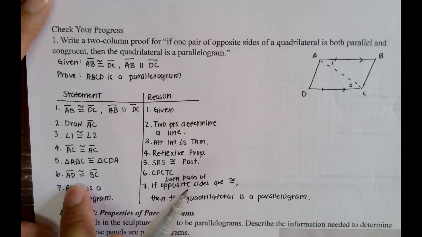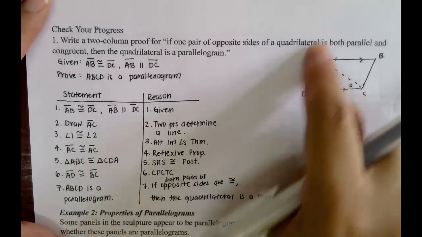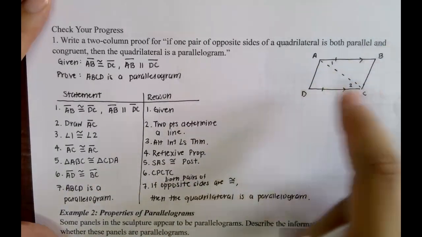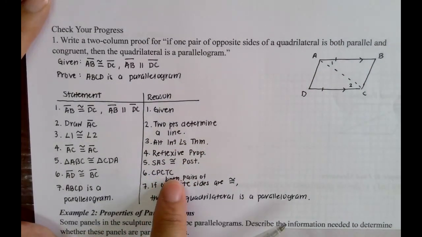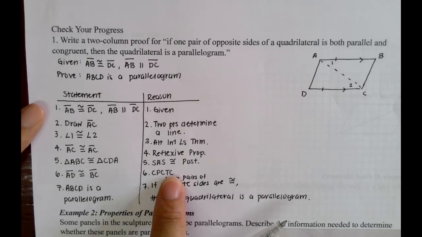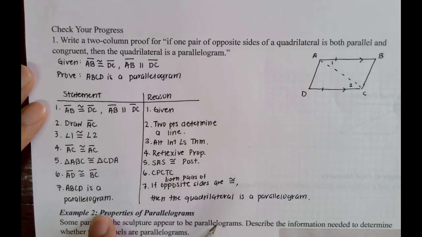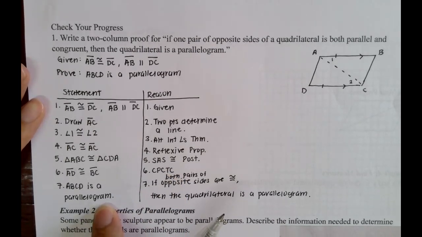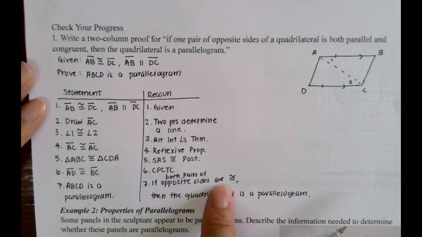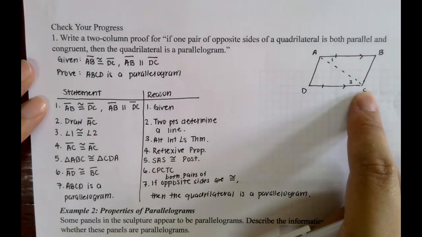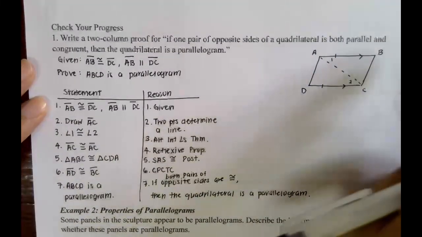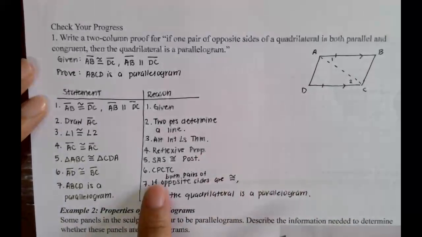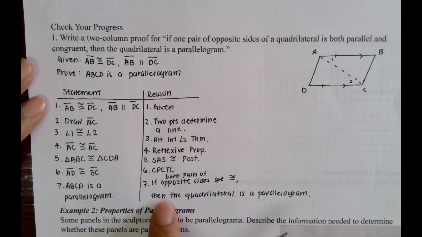Okay. Then, as a result, I can say that AD is congruent to BC because if the triangles are congruent, then corresponding parts of the congruent triangles have to be congruent. And then after that, ABCD has to be a parallelogram because if both pairs of opposite sides are congruent, right? AB is congruent to DC, that was given to us, and now using CPCTC, I just proved that AD is congruent to BC. If both pairs of opposite sides are congruent, then the quadrilateral is a parallelogram. And there you go.